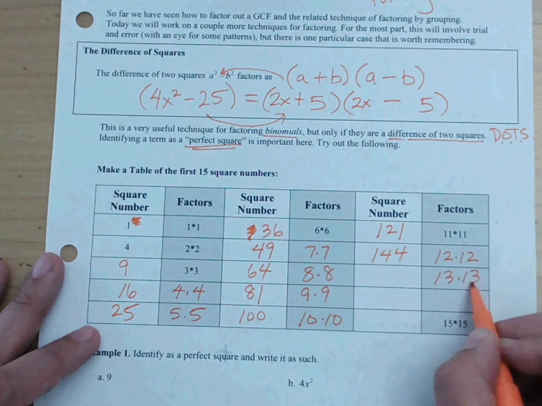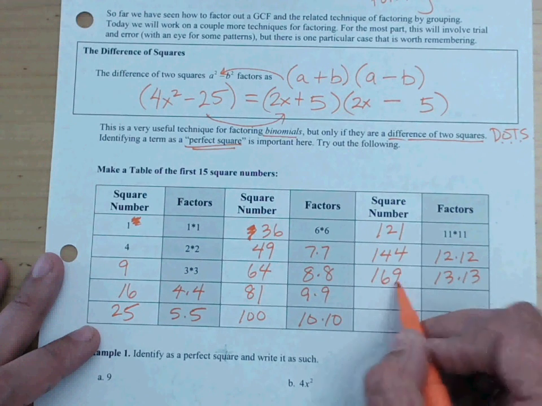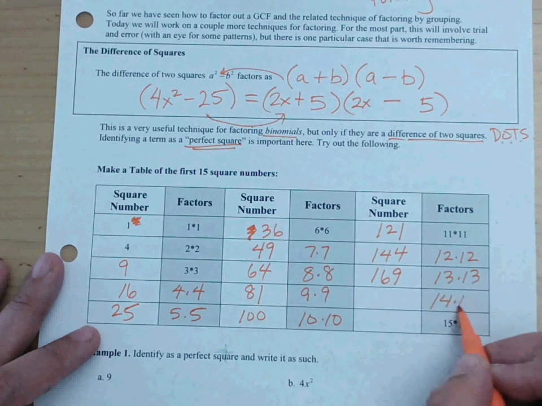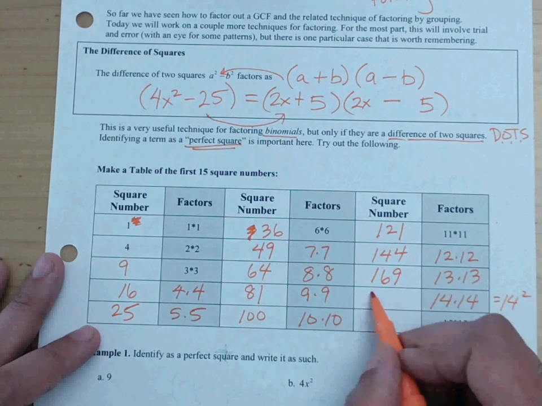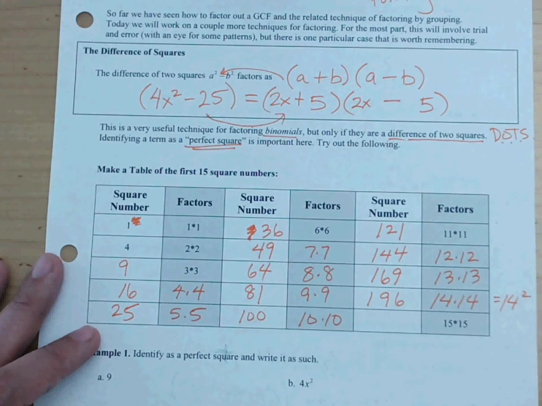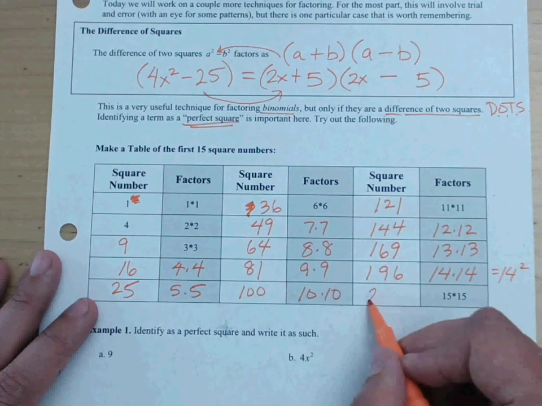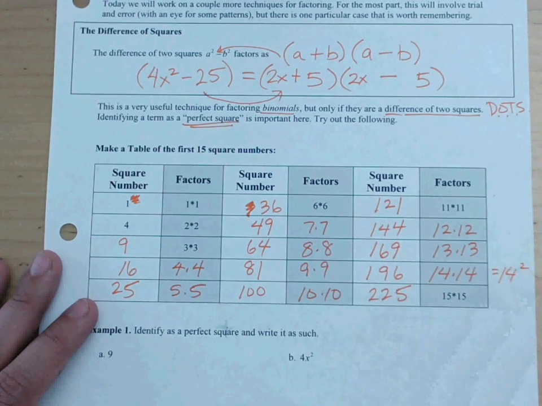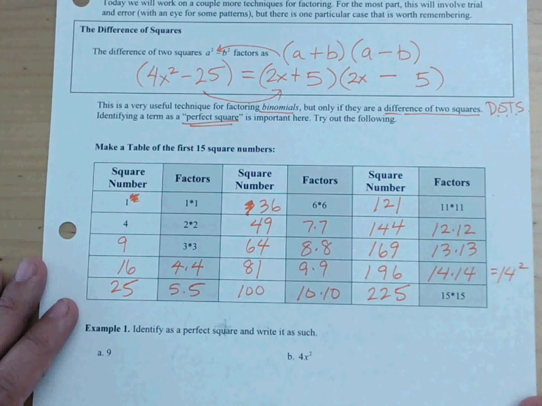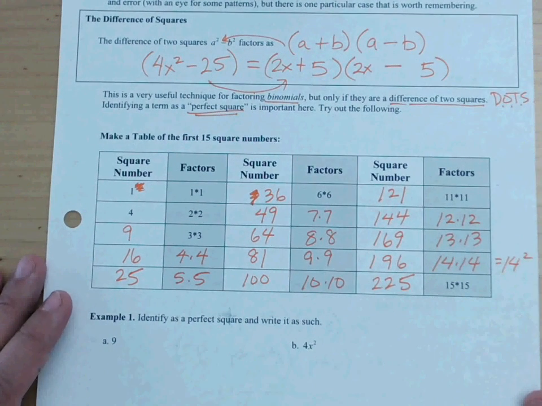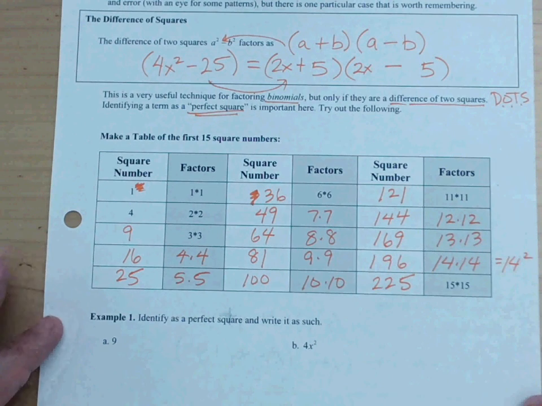13 times 13 is 169, 14 times 14, otherwise known as 14 squared, right? It's 196. Does anyone know 15 squared? I do, 225. Okay. 16 squared is 256, 17 squared, 289, 18 squared, I think it's 324. Anyway, I'm just showing off. 20 squared is 400. All right.